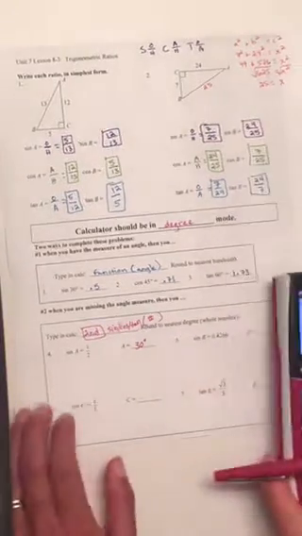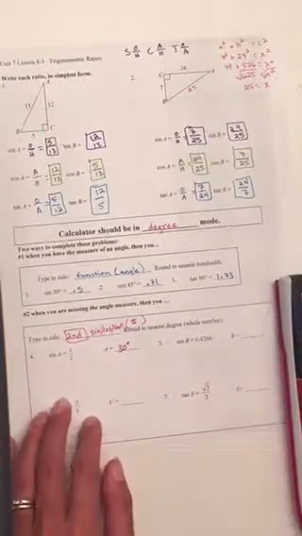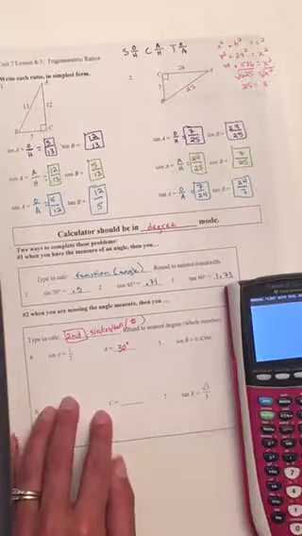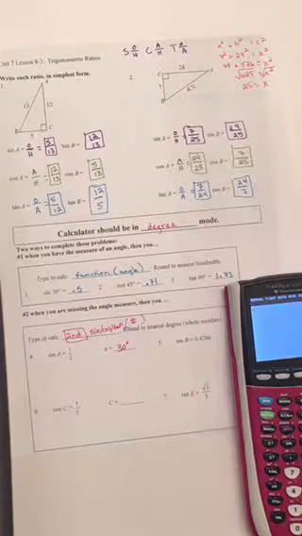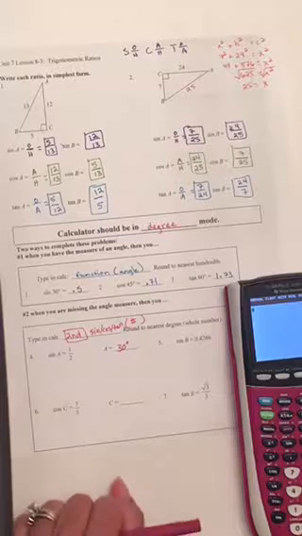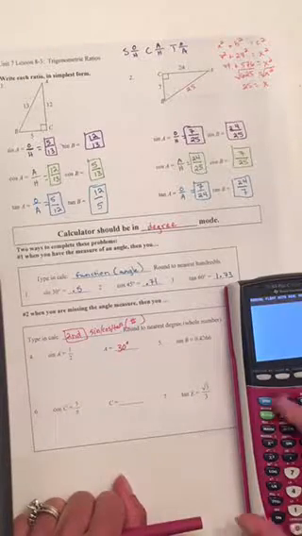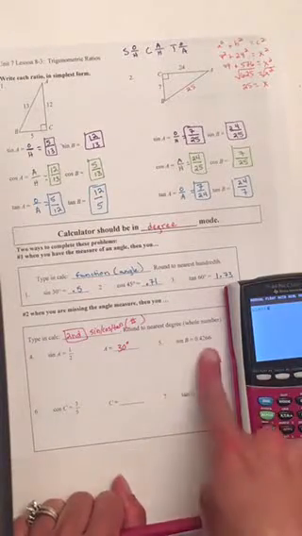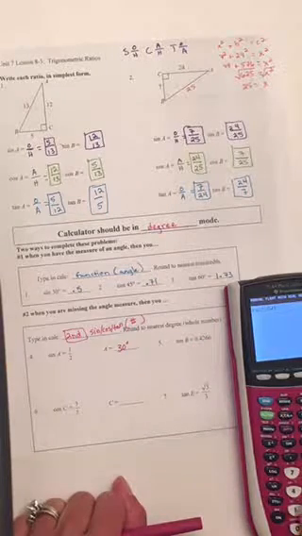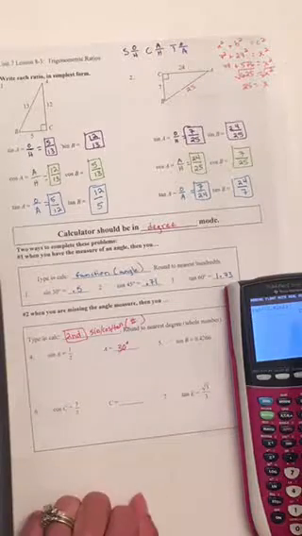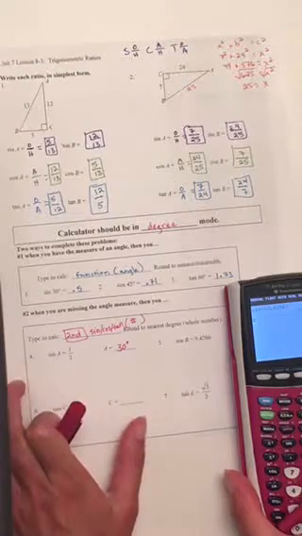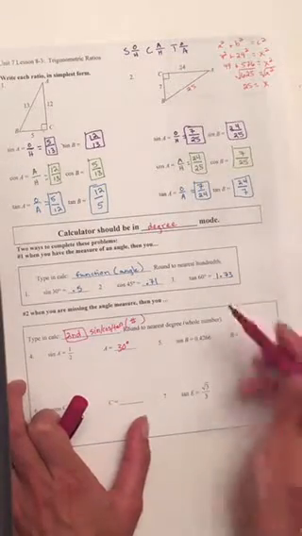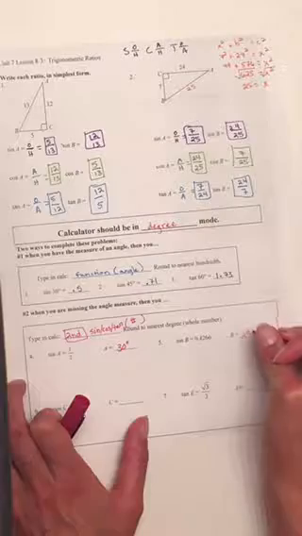Okay? So let's try number 5. For number 5, I have the sine of B is 0.4266. Okay, so they're telling me that's the side length. I want to find the angle, what angle B is. So I do second sine and then type in what I have here, 0.4266. And that means that the angle B is equal to 25 degrees, because we're going to get to the nearest whole number. So 25 degrees.